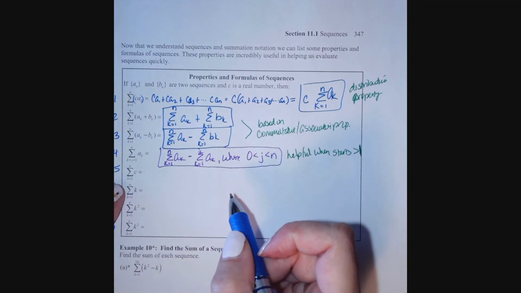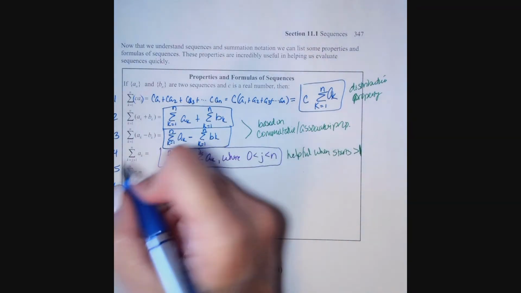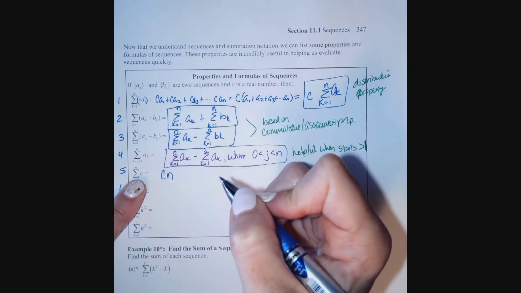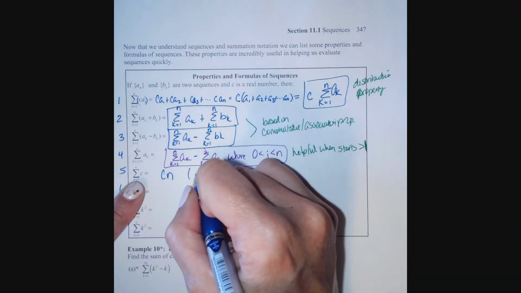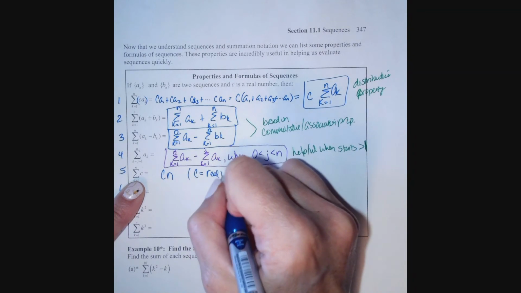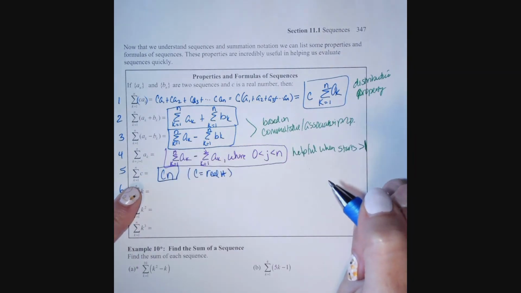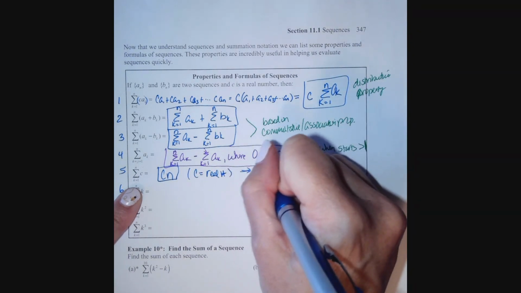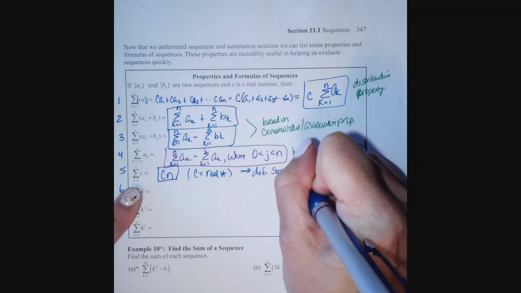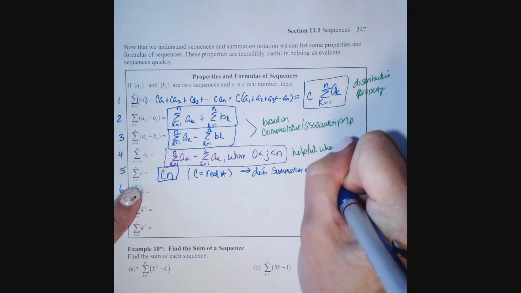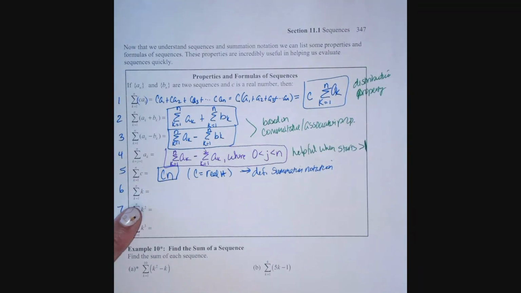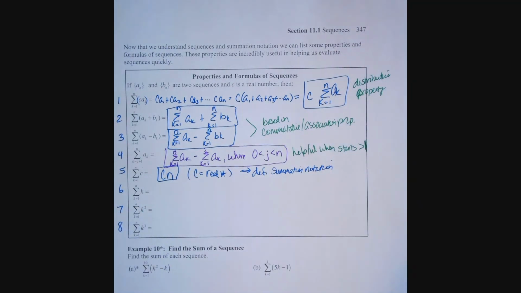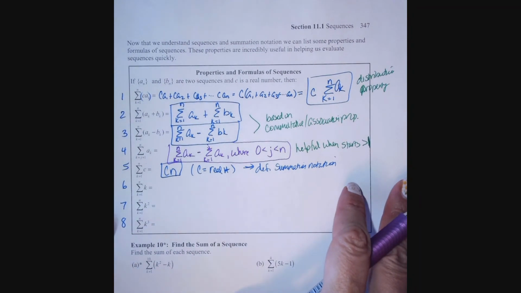Okay, number 5. If my term is a constant c, I just do c times n. And this works as long as c is a real number. This goes back to our definition of summation notation, if you're interested in looking up why we do that one that way. For numbers 6, 7, and 8, these proofs require induction. We are not going to talk about proving them right now.